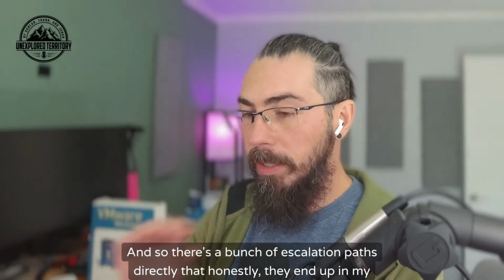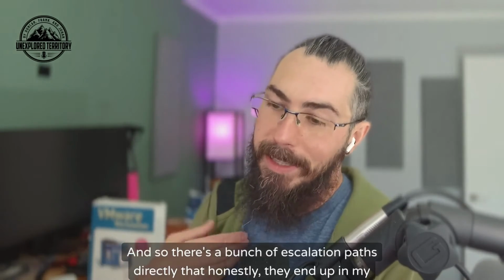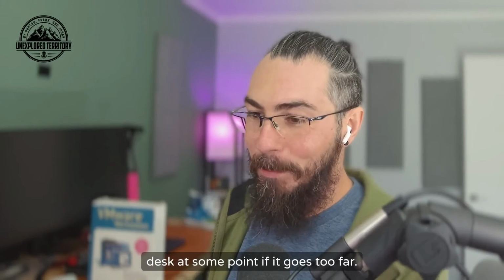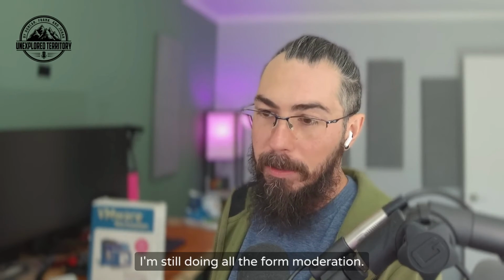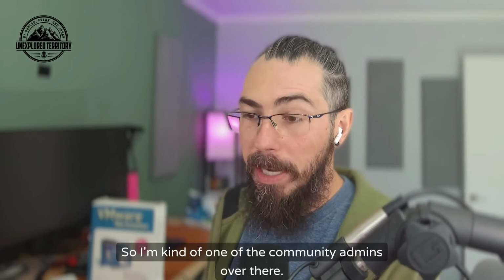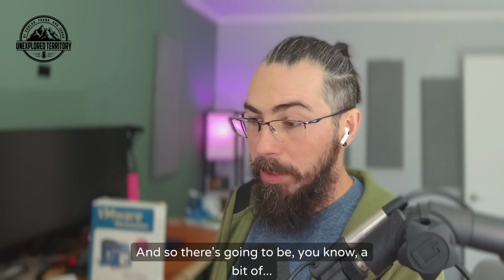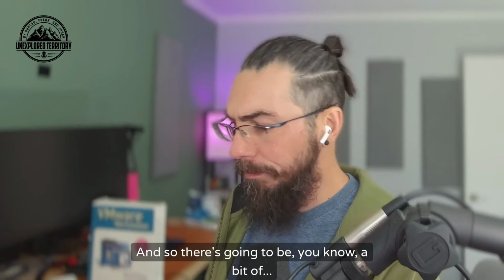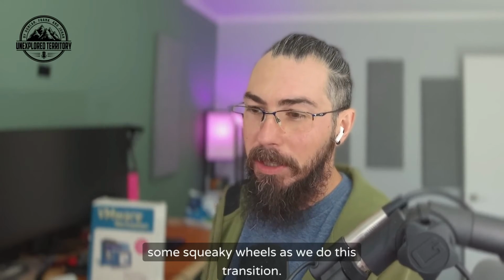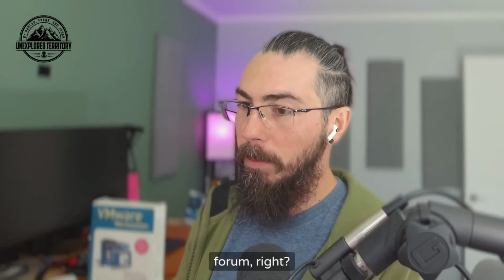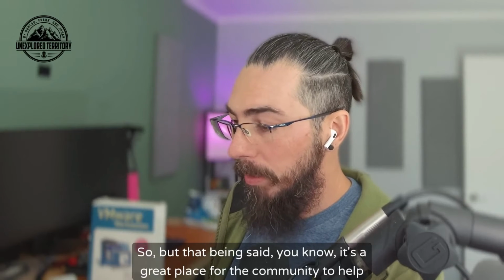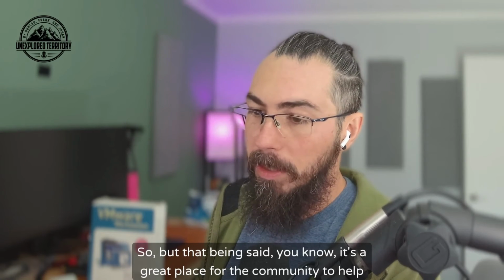And so there's a bunch of escalation paths directly that honestly they end up on my desk at some point if it goes too far. But so we're still here. I'm still doing all the forum moderation, so I'm kind of one of the community admins over there. And so there's going to be some squeaky wheels as we do this transition. We're talking about migrating hundreds of thousands of users into our new community forum, right? But that being said, it's a great place for the community to help itself.